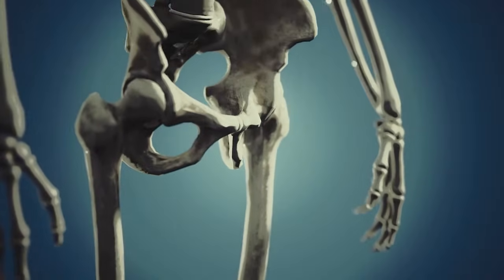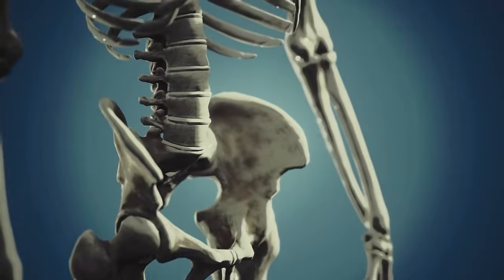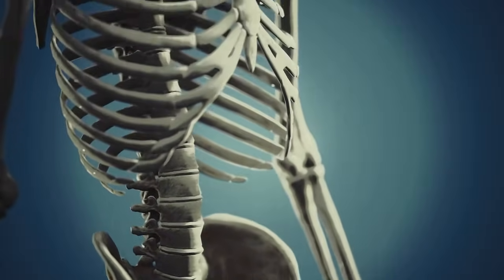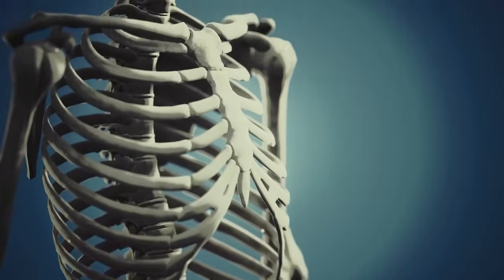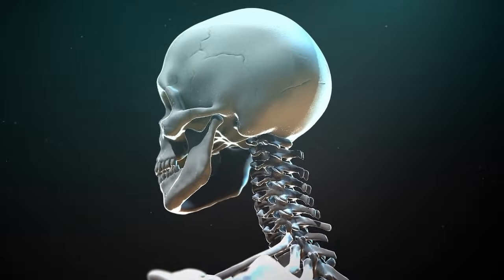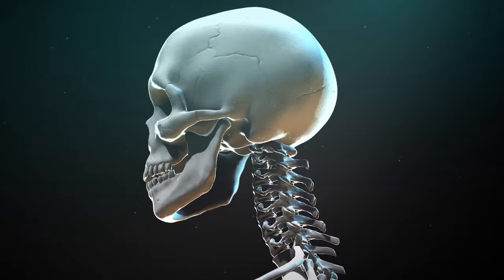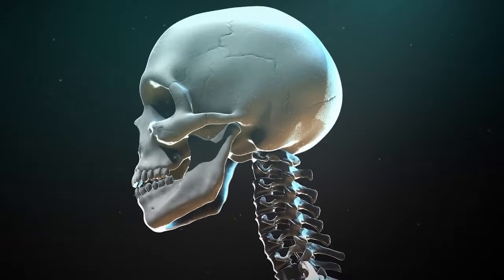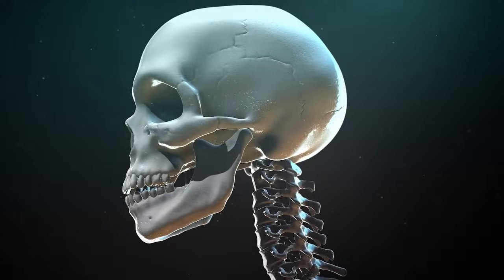There are 3 main types of joints: synarthrotic joints, amphiarthrotic joints, and diarthrotic joints. Synarthrotic joints, also called immovable joints, do not allow for any movement. They are found between bones that are tightly fused together, such as the bones of the skull.